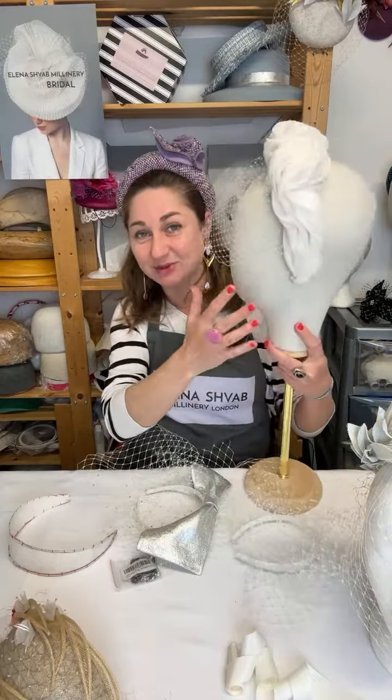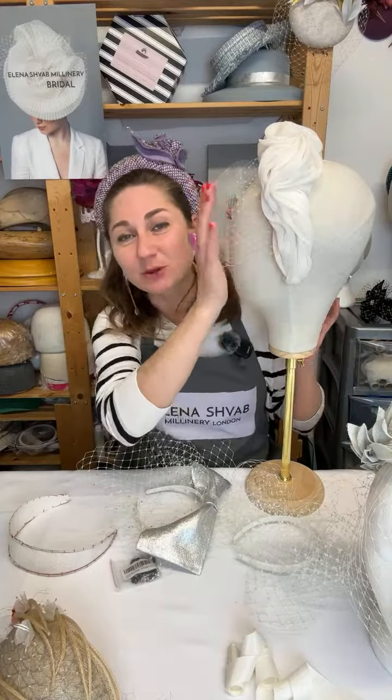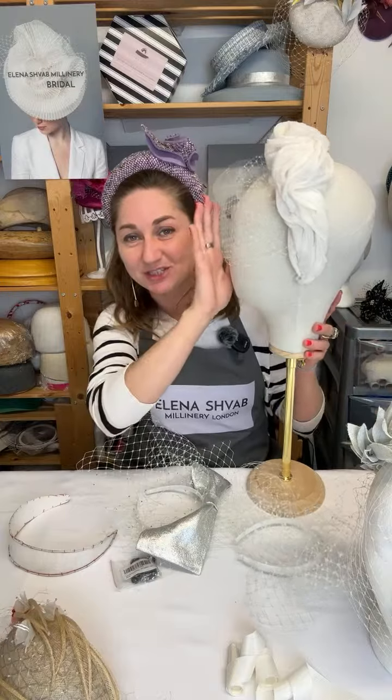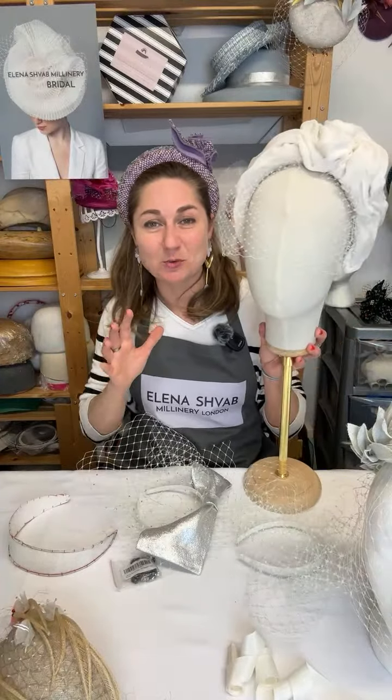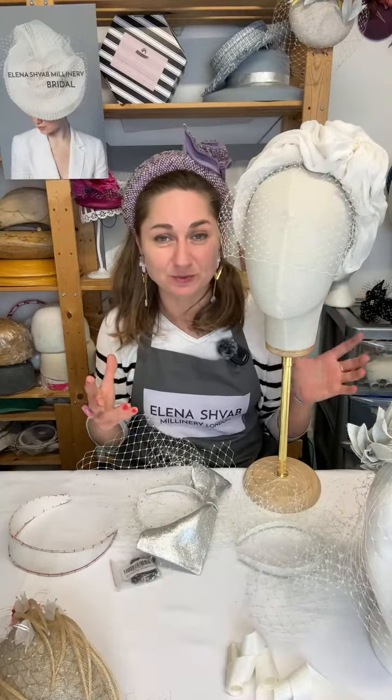And this is the hat piece, and that's the veil. And in a few minutes, I'm going to show you what's so important about this particular veil and what's so amazing about the technique that I'm going to show you shortly.